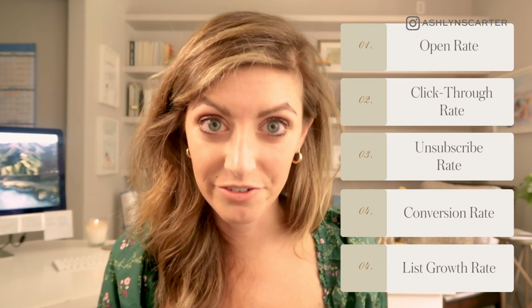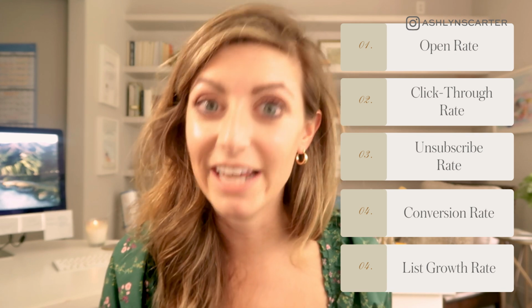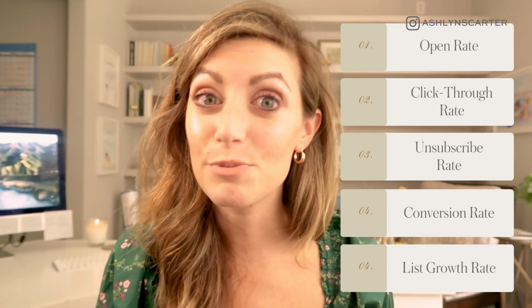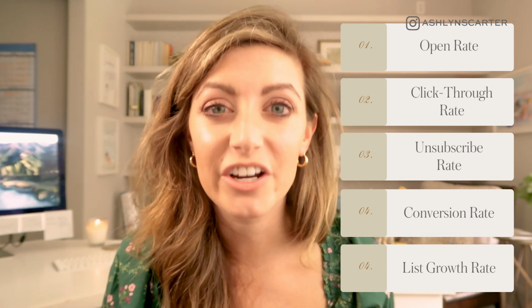You want to make sure you're tracking all of these metrics when it comes to your email list. I want you to get ready for that iOS update, and I want you to map these things at least quarterly in your business. Again, that's open rate, click-through rate, unsubscribes, conversion rate, and the overall list growth rate. These provide such valuable information, and they're going to help guide you in the direction that you need to go for your email marketing fabulousness in your business.